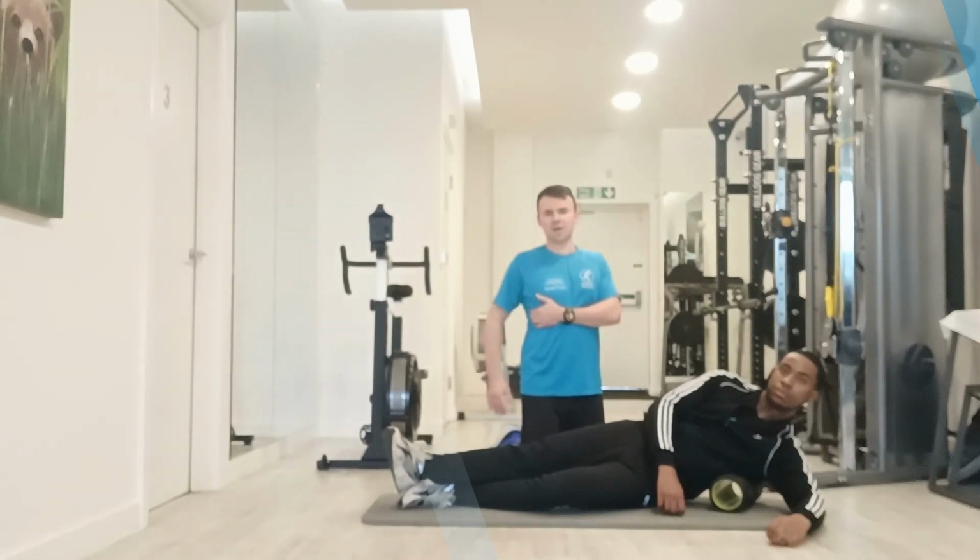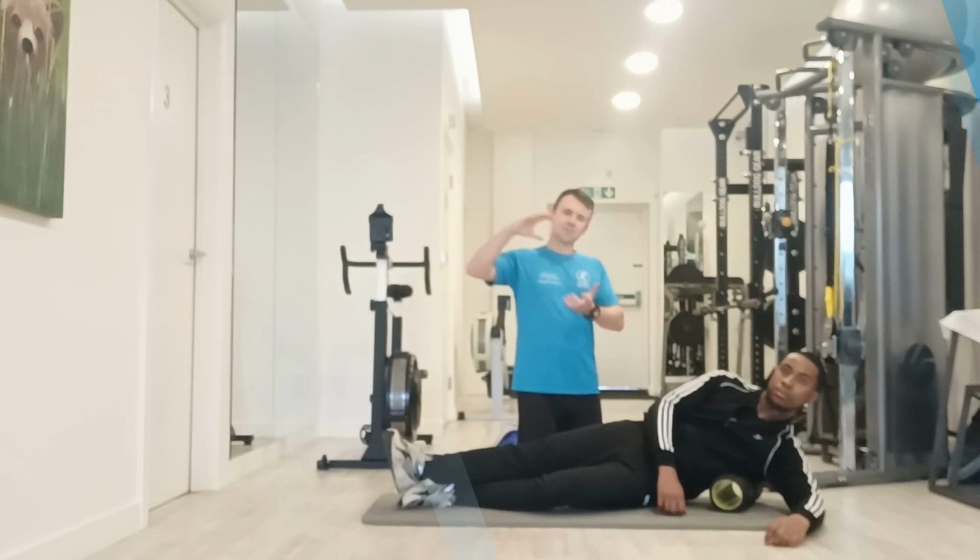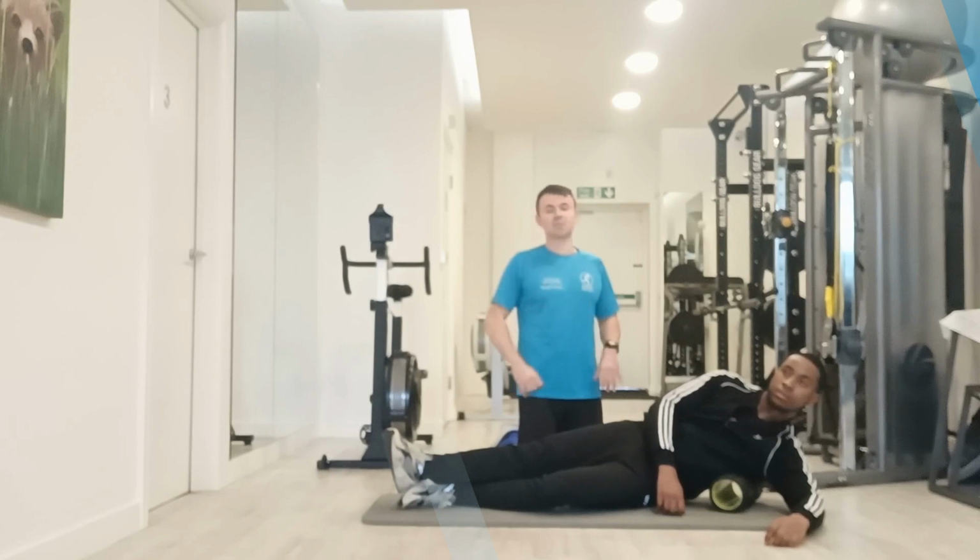We're going to hold it 30 seconds. It may take up to a couple of minutes. We're just waiting for that tension to subside. It may go from a 5 or a 6 down to a 2 or a 3, which is good, or it may go away completely. And there you have it. That's our lat release.